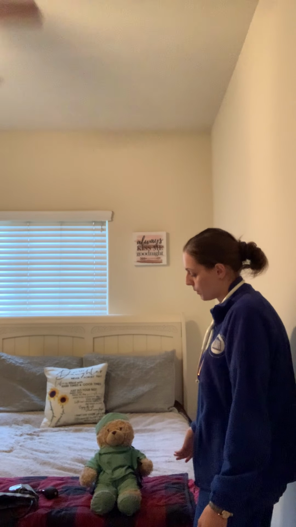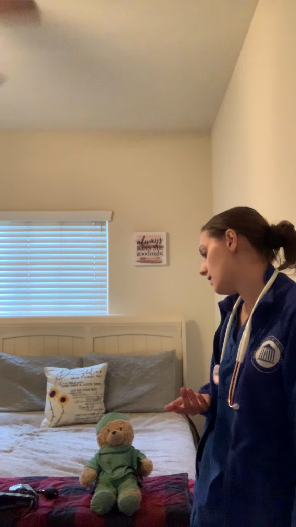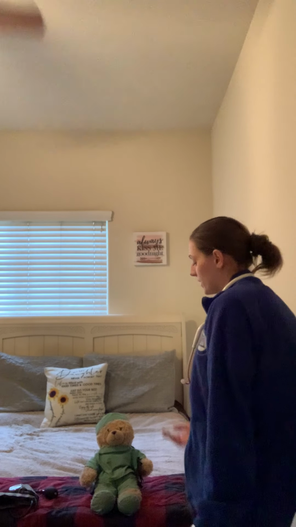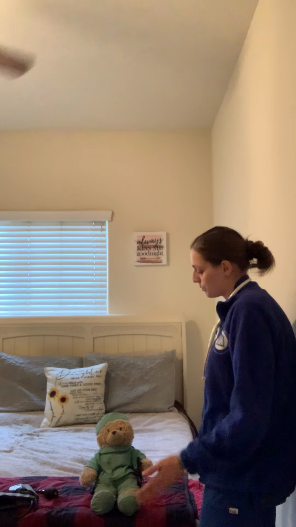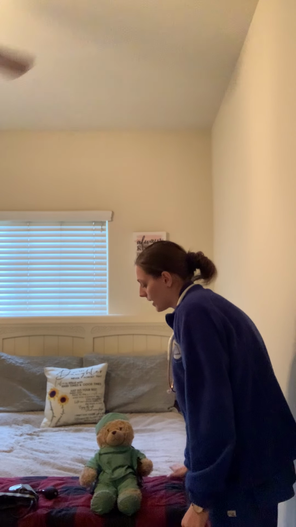If I wanted to check his mobility and gait, I could also have him stand up and take a short walk with me and just check if he's able to do that without dizziness or if he needs any assistive device. But he's good, and I'm gonna make sure he's back in bed, nice and safe.